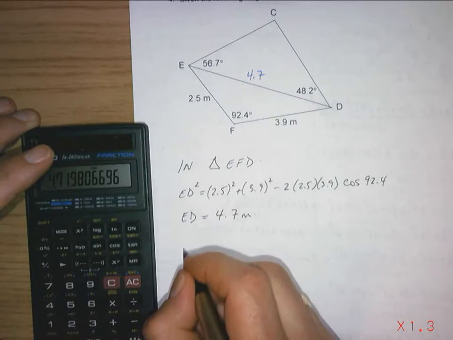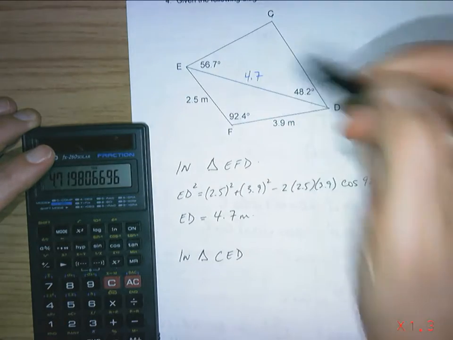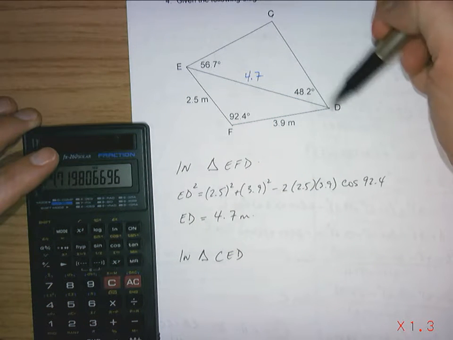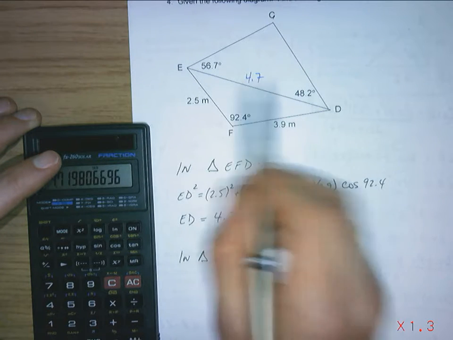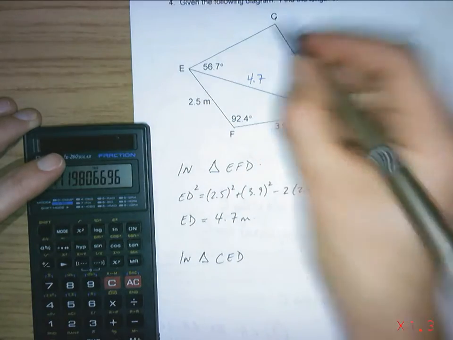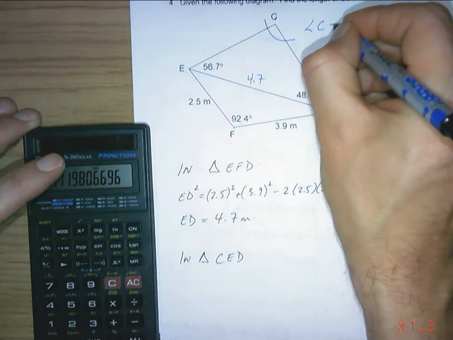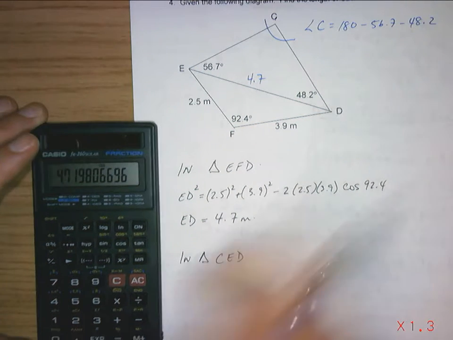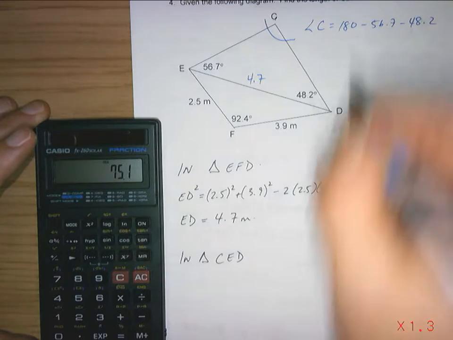So now in triangle CED, I'm now going to try to find the length of CD. That's here. Taking a look at what I've got, a side length and two angles. Well, I'm going to get my third angle by using ASTT. So angle C is going to equal 180 minus 56.7 minus 48.2. 180 minus 56.7 minus 48.2 equals 75.1.